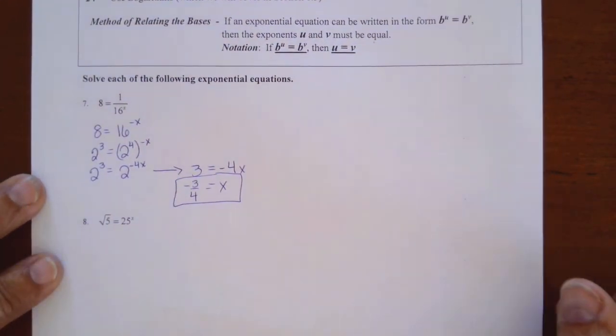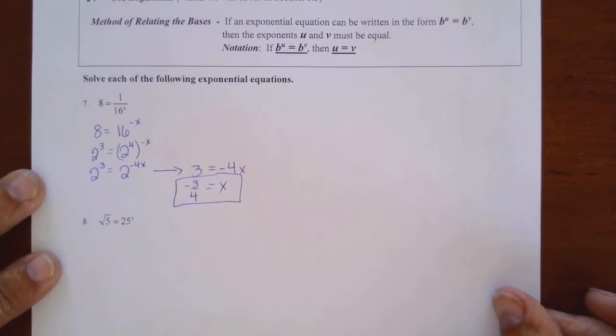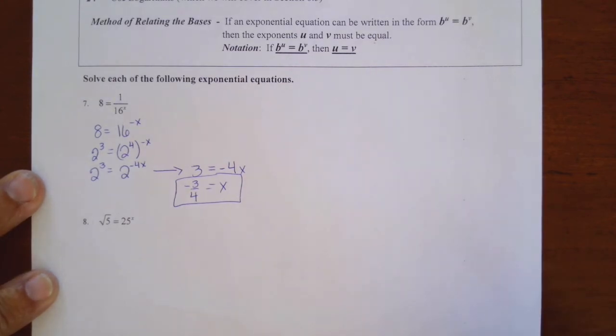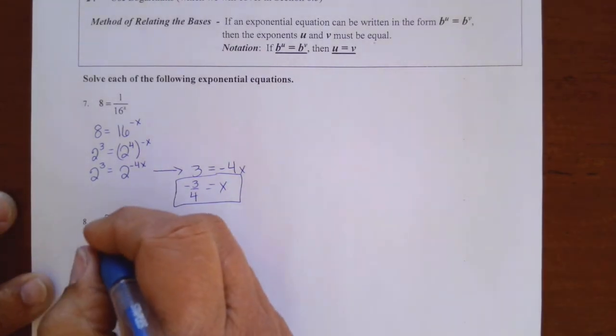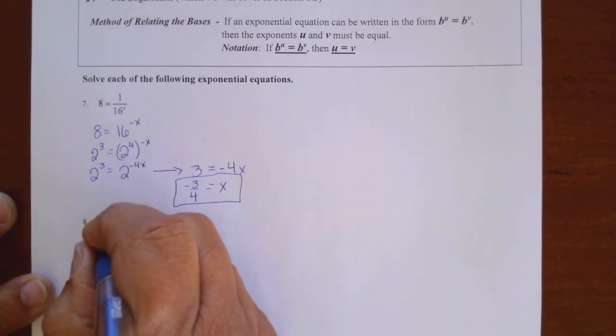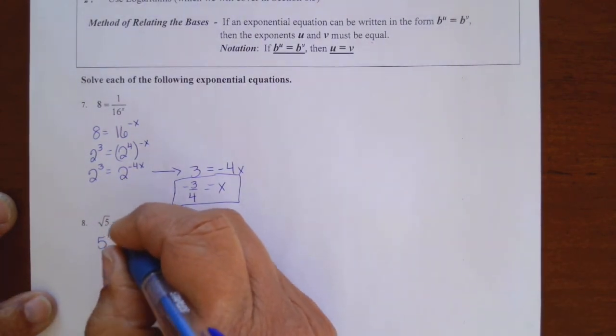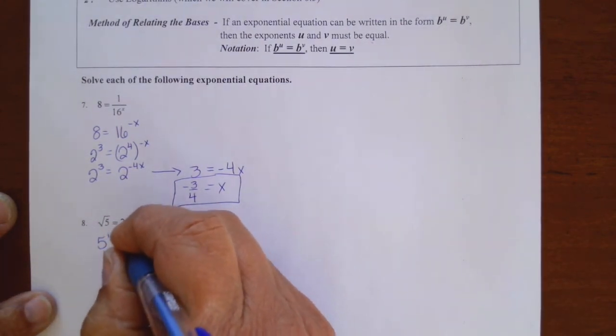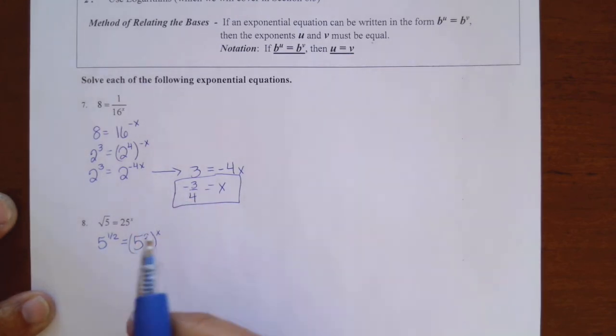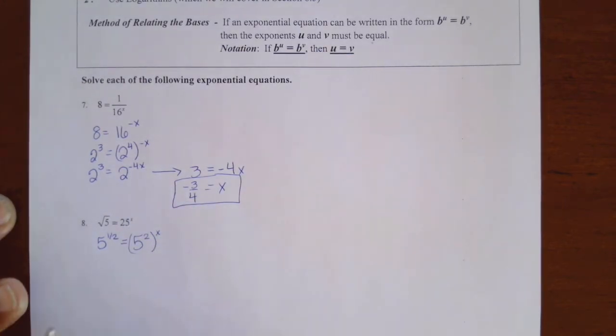All right, let's try number 8. So I've got the square root of 5 and 25. I need to find the same base. So for both of those, the base is going to be 5. So the square root, remember, is the same thing as the 1/2 power. And 25 I can write as 5 squared. Don't ever forget to add whatever's already there. You got to keep those things there.